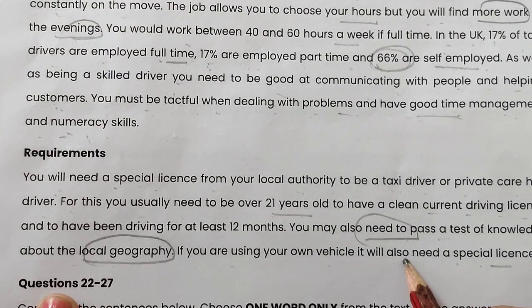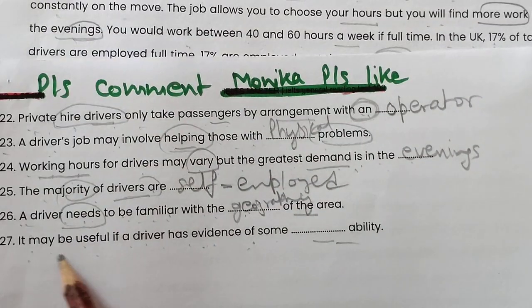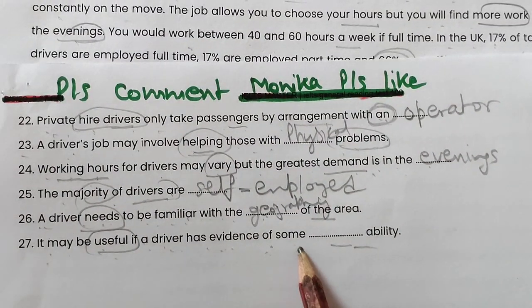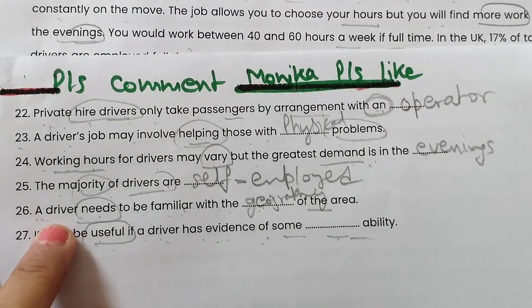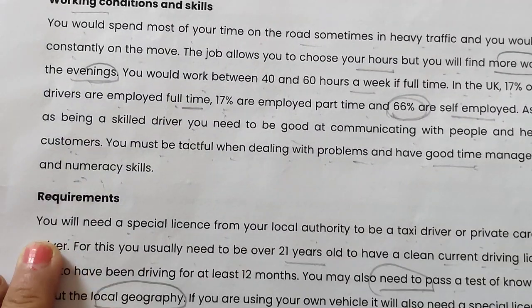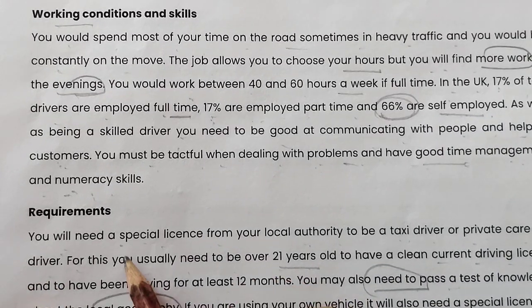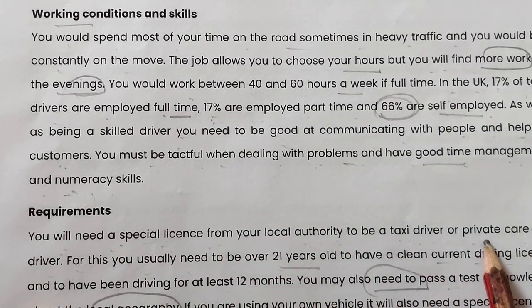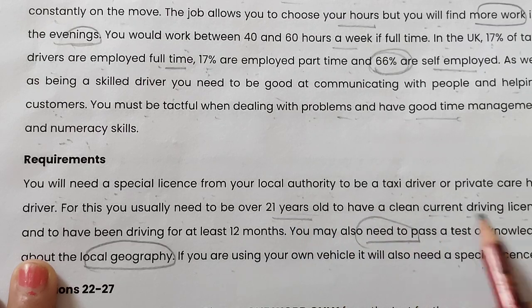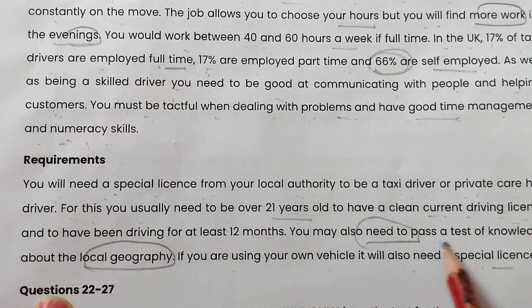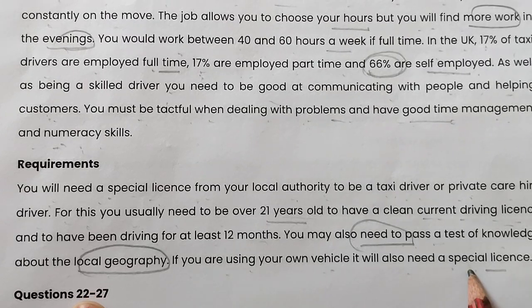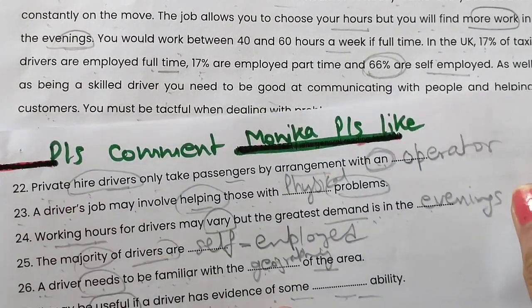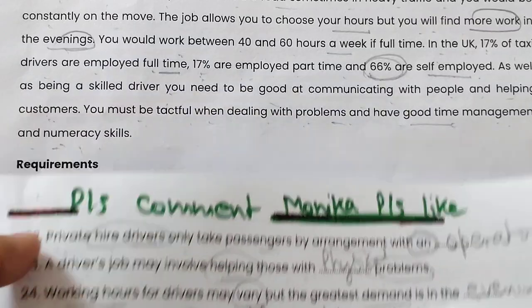See this: it may be useful if a driver has evidence of some ability. What kind of ability is he having? Special license to be a taxi driver. If you have a clean current driving license, you may need to pass a test. If you are using your own vehicle, you will need a special license. Has evidence of special... no, he is talking about ability.